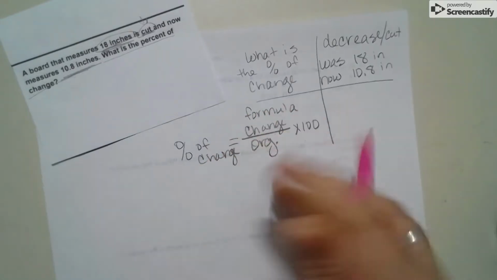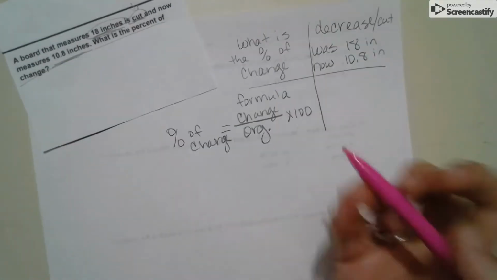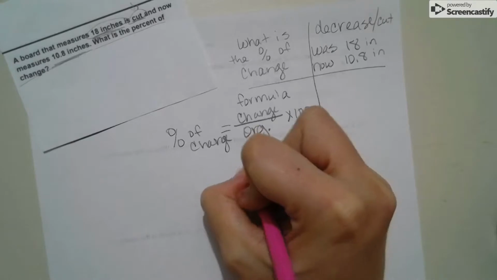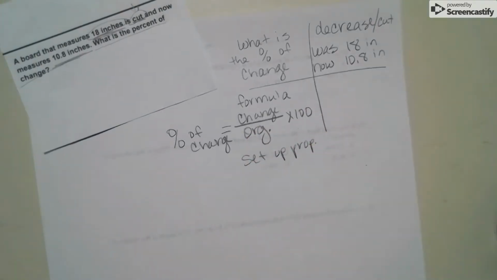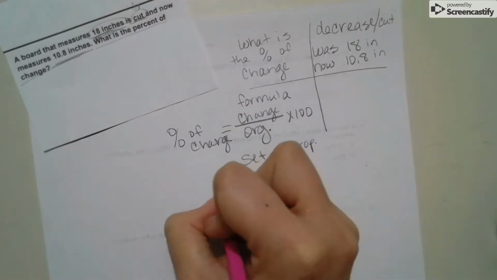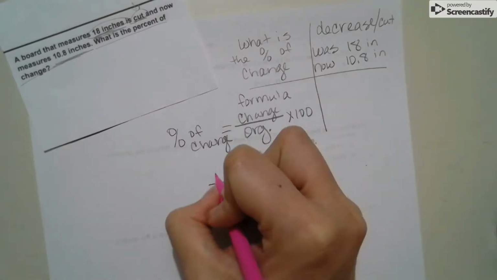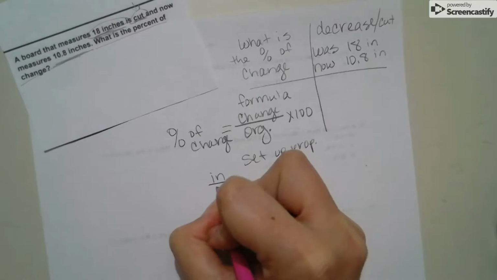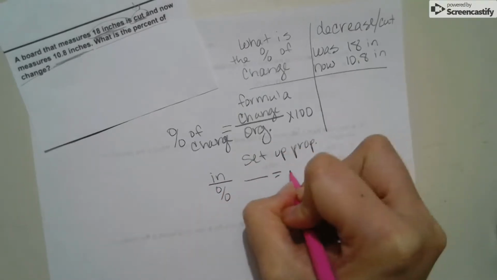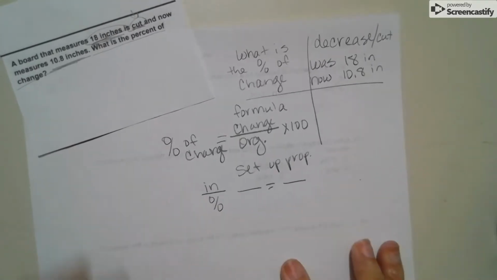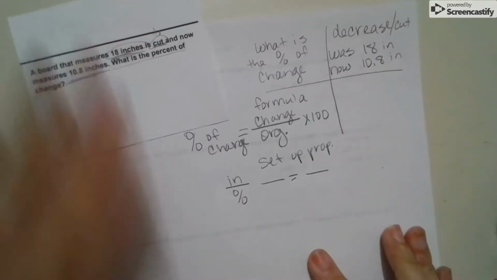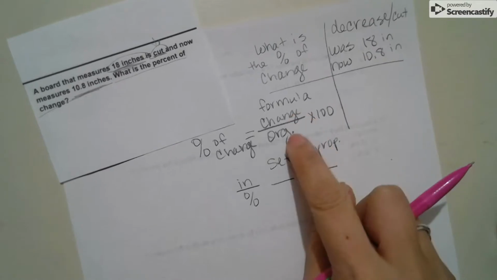Okay, so this formula, you can use that, or you can set up a proportion. I love proportions because they solve so much math. So I could set up a proportion where I am doing the inches over percent and then solve it for the missing number. I'm going to do both methods so that you understand them. So let's talk about the first one, where it is the formula.